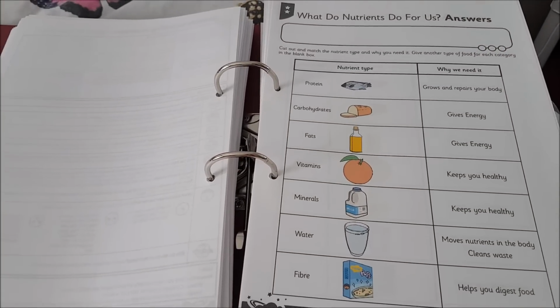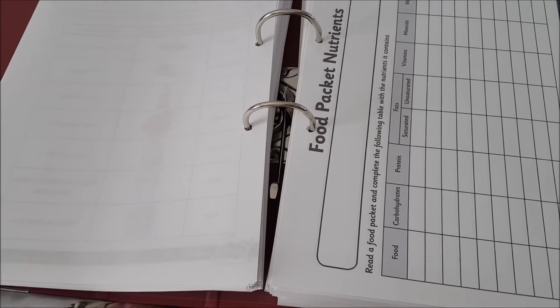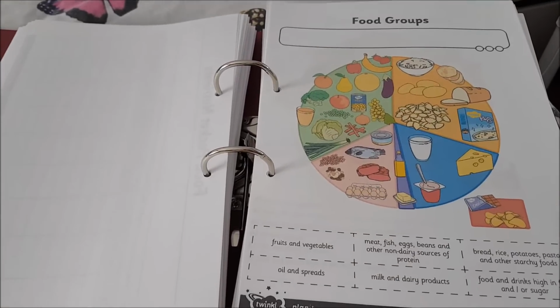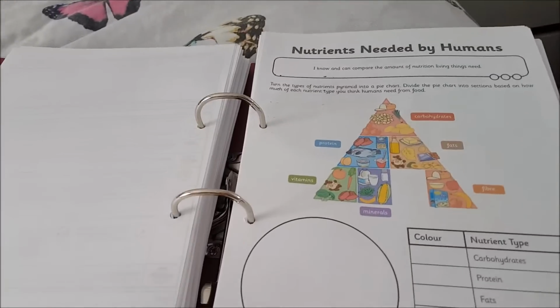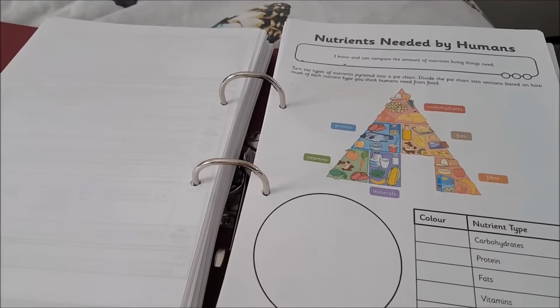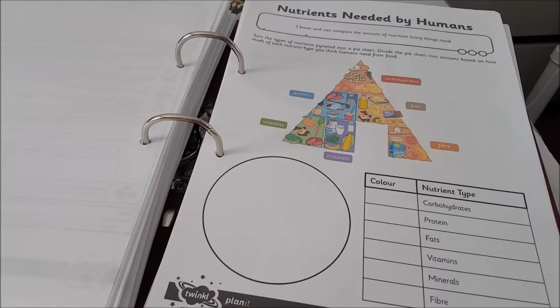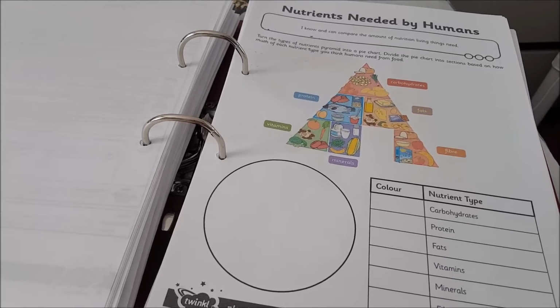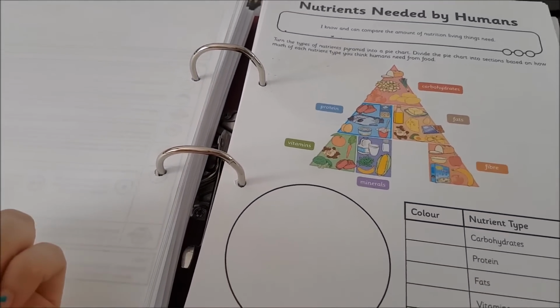We've got what do nutrients do for us, a food packet nutrients activity, we're looking at food groups, and then the nutrients needed by humans. So we're talking about, sorry, I'm eating ice, it's really warm, the amount of nutrition needed. I keep saying nutrition, sorry. The amount, well, it does say, no one can compare the amount of nutrition living things eat.